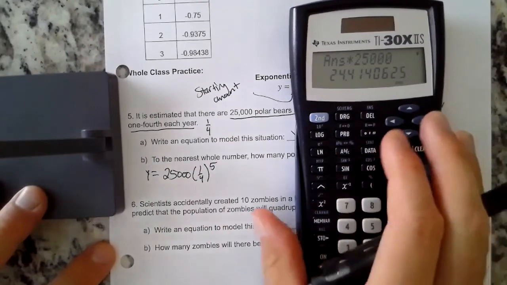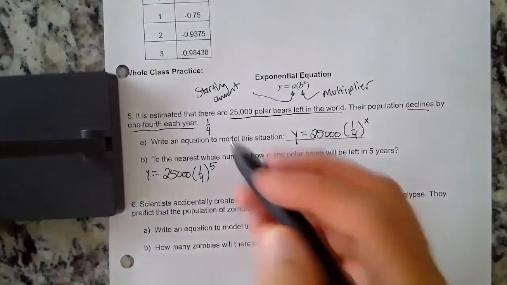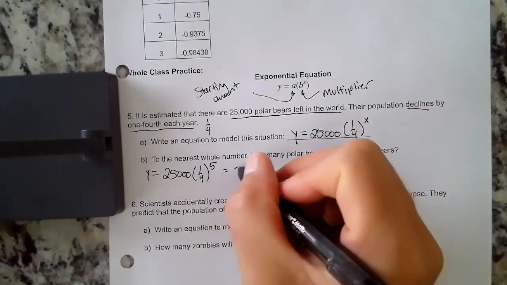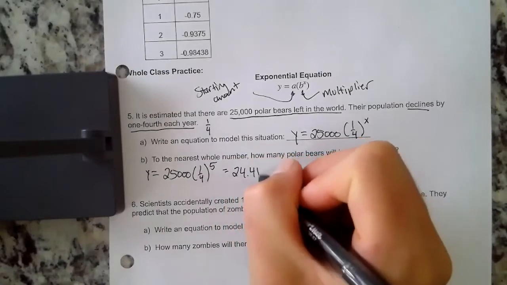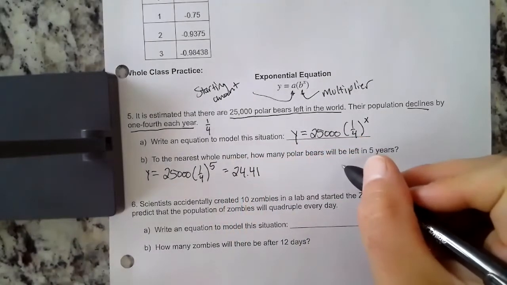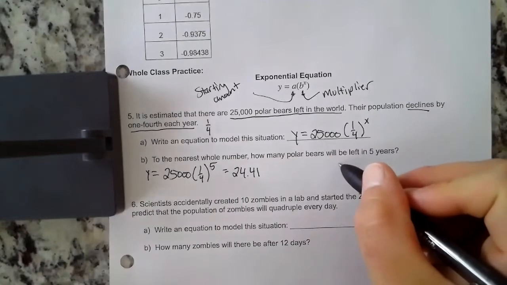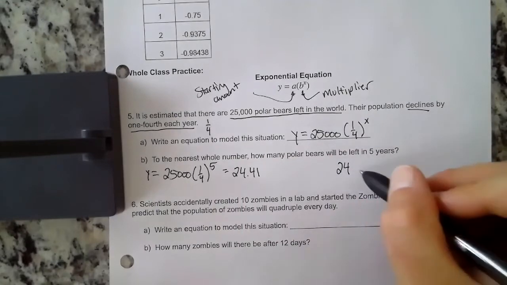Get 24.41. Which is an extremely small amount. Right, so about 24 polar bears left.